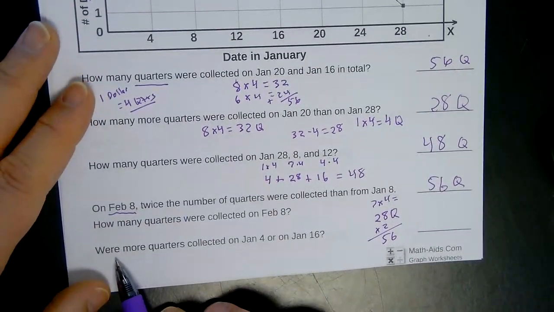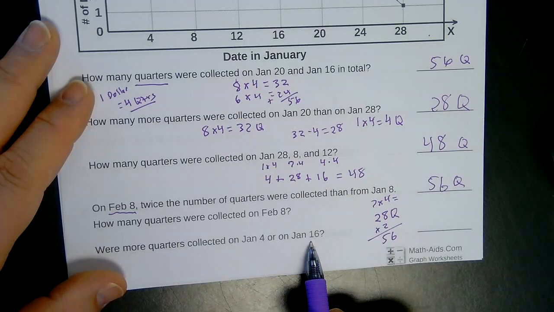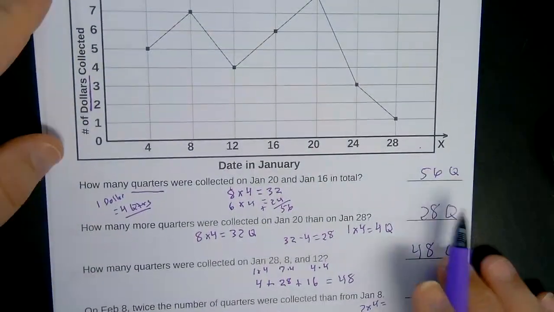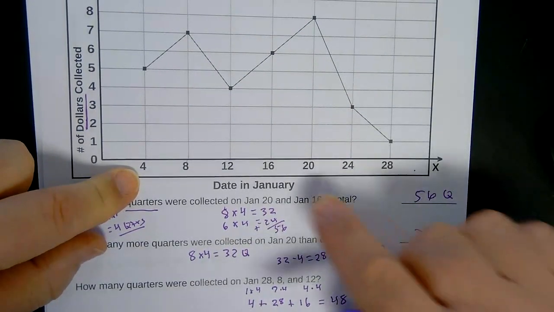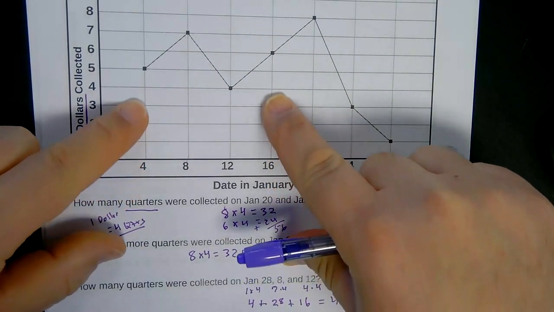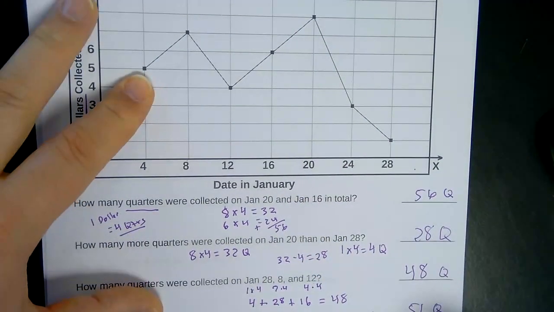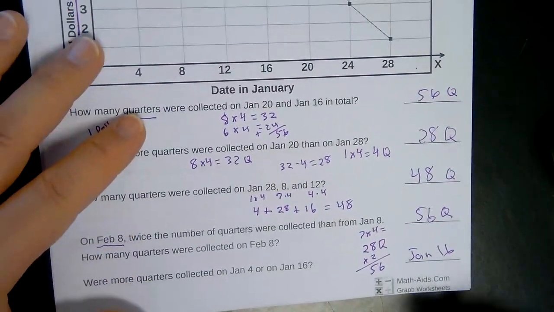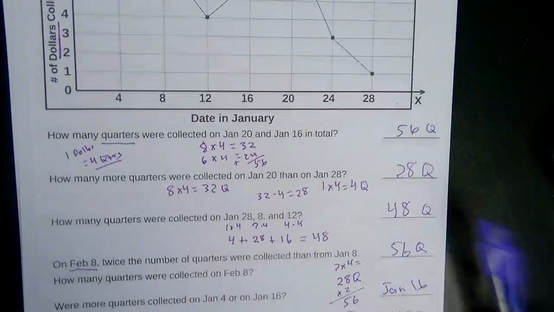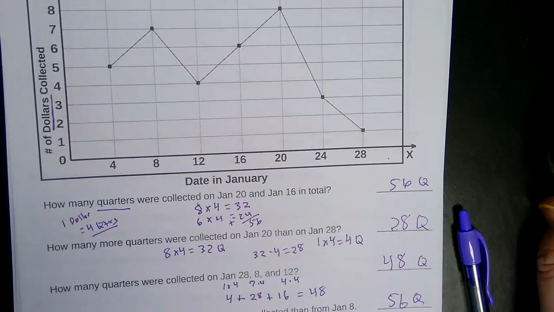And the last question, were more quarters collected on January 4th or January 16th? So now we're comparing 2 of them. So going to my graph, January 4th is here and January 16th is here. So which one goes up higher? Oh, definitely the January 16th. So finish that off. And there we go, January 16th for my final answer. Okay, so that was the single line graph comprehension. Next up will be the double line graph comprehension.